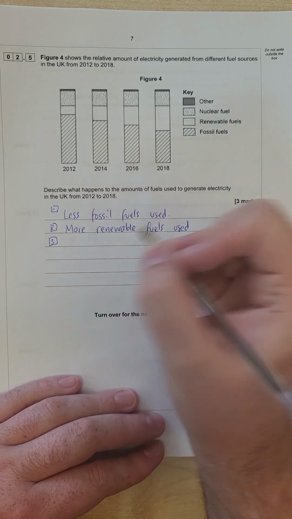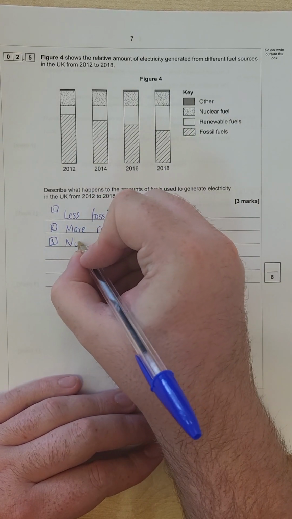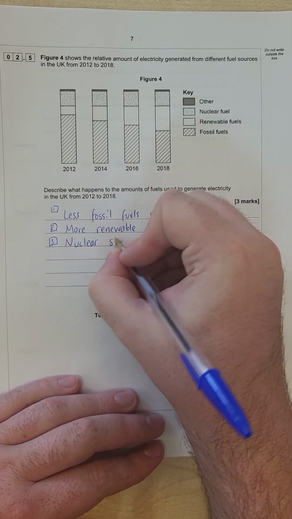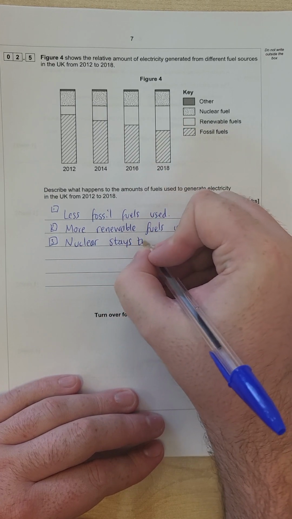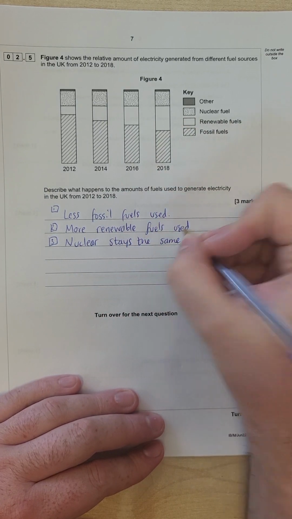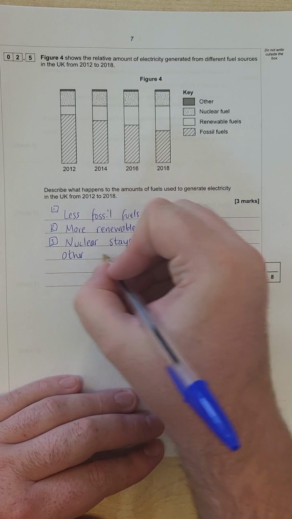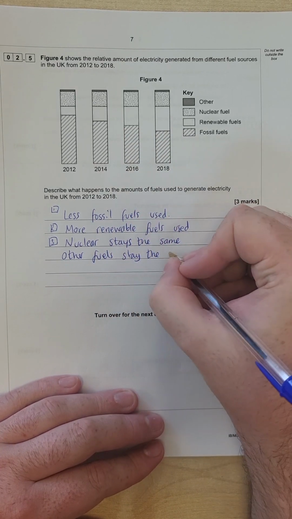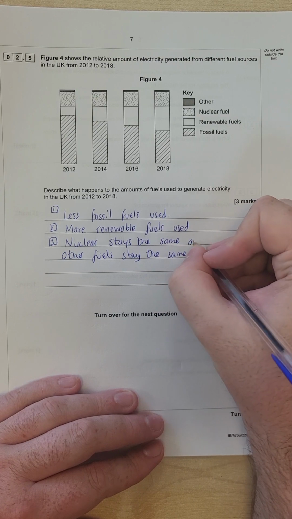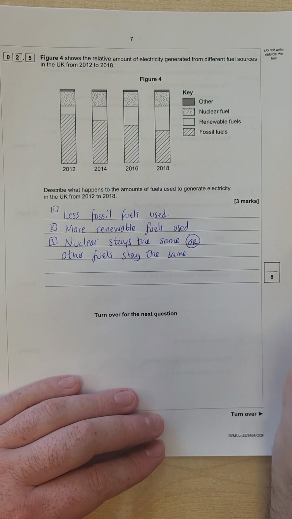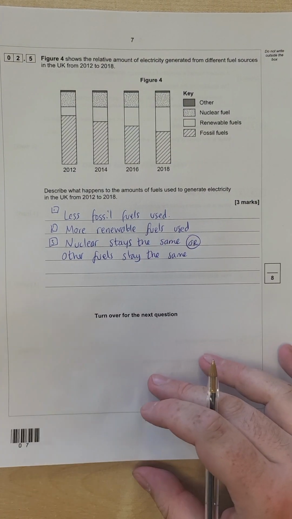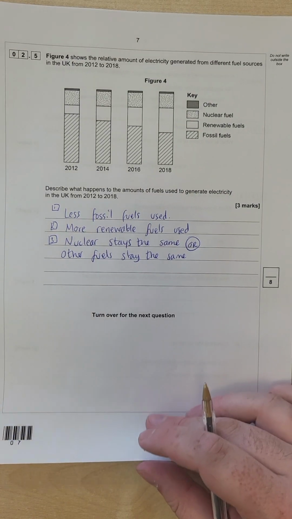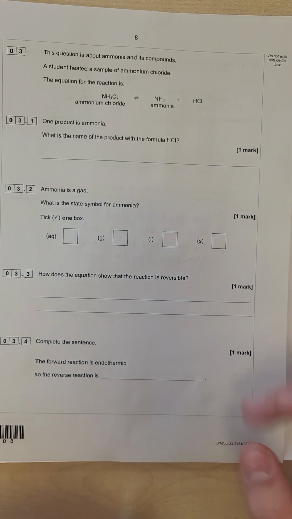And number 3, nuclear stays the same. So the use of nuclear fuels has stayed the same. Other fuels stay the same. And you can get 1 mark for either of these. So that was an or between nuclear and other fuels. Cool, we're firing through. We are on to question 3.